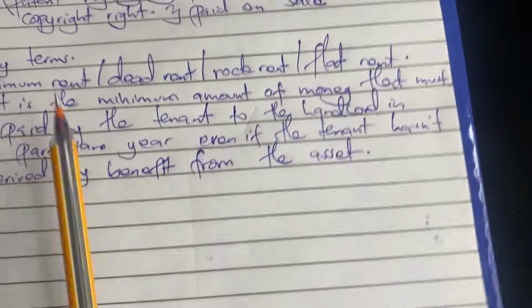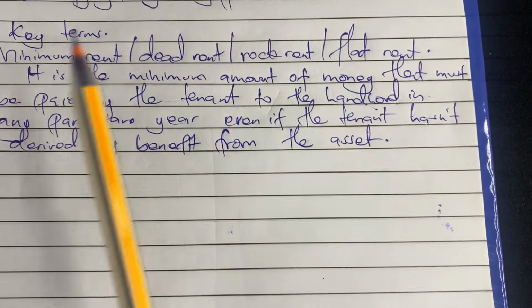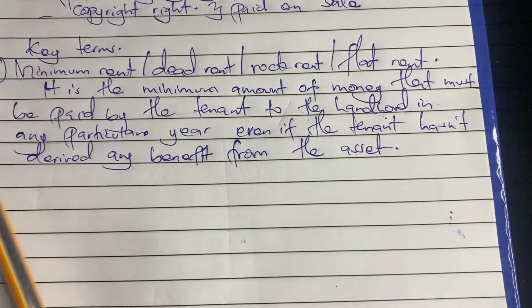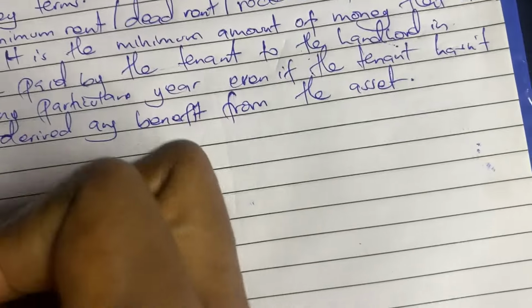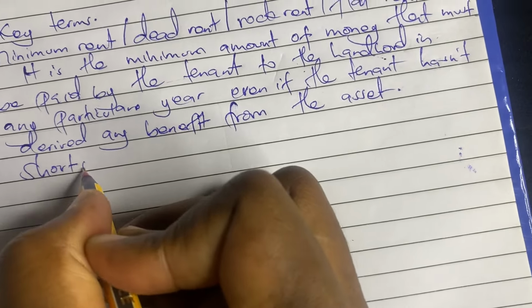It is the amount of money that must be paid by the tenant to the landlord in any particular year, even if the tenant has not derived any benefit from the asset. Then the second term that we have is called short workings.